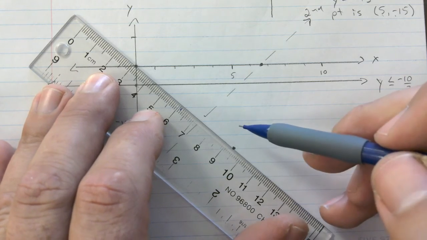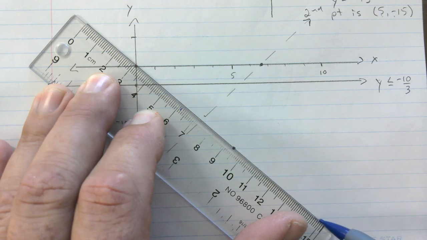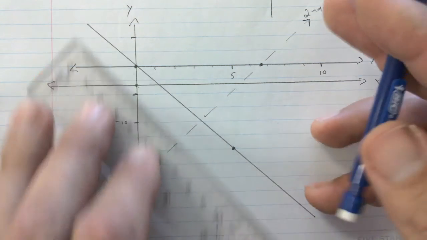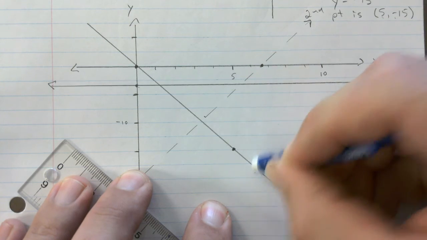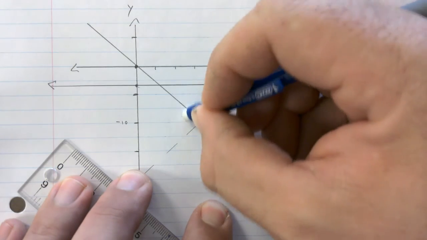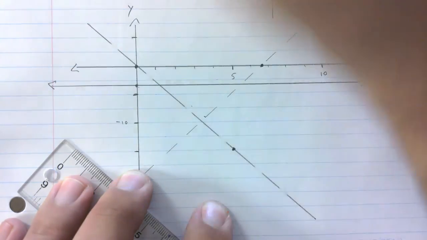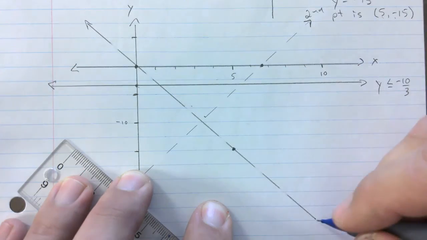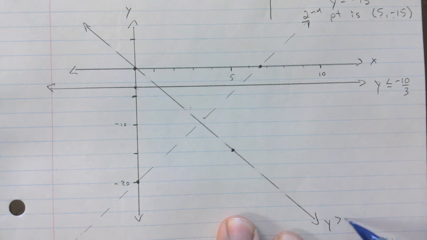So if you ever have one of those, just create a point basically. Oh wait, it's dashed, yeah. Easy fix. And that is y is greater than negative 3x.